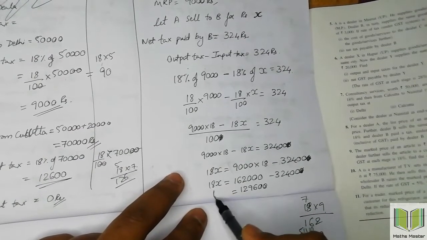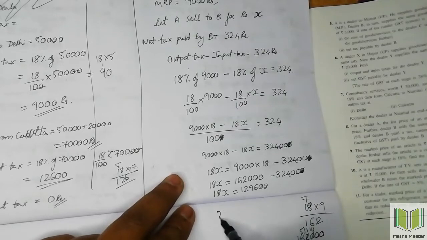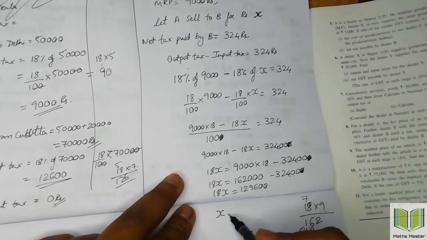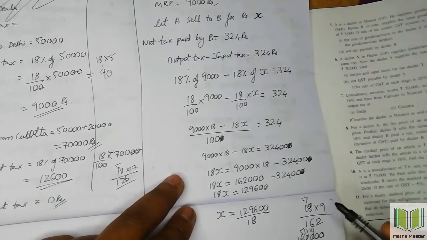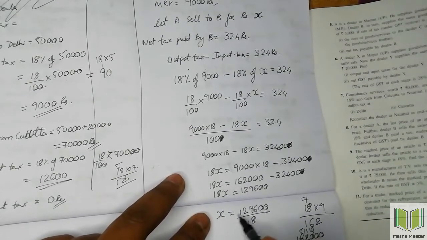1,29,600 is equal to 18x. So x will be equal to, I'm just solving it right below. X is equal to 129600 divided by 18. Okay, is it divisible by 9?